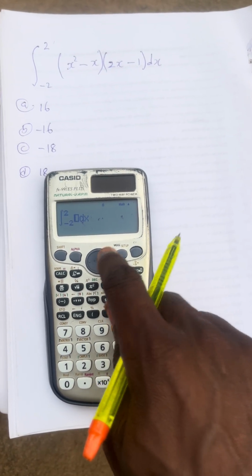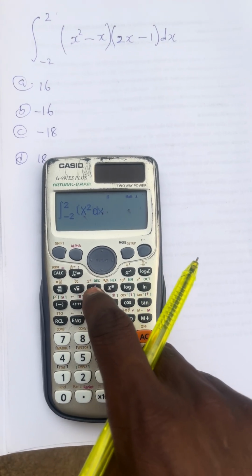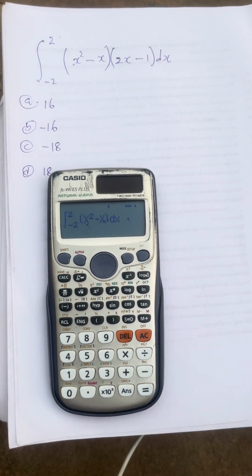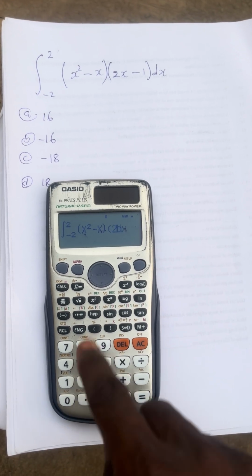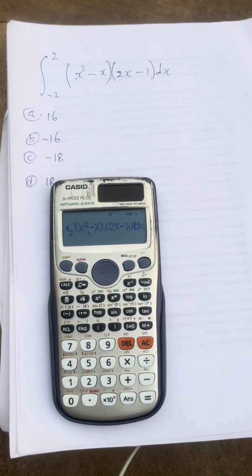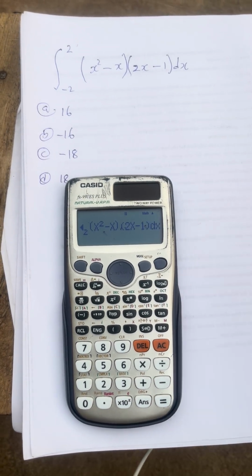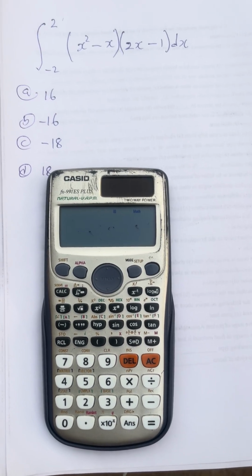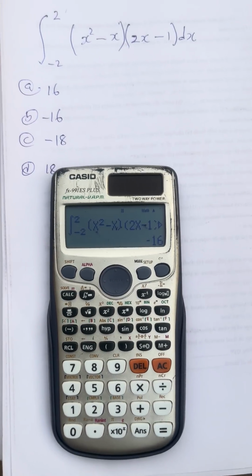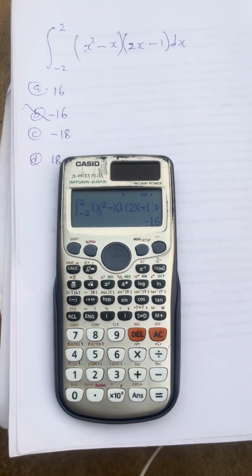Then come inside here. Open the bracket, alpha x, then square, minus alpha x again, close the bracket, then open the bracket. Can you see we are following the question? Then 2 alpha x, then minus 1, close the bracket. You can observe that this is the question given to us. This one does not give us a lot of stress. Then press equals to. You will observe that on your calculator, the answer is minus 16. As simple as that. So we have the answer to be minus 16.